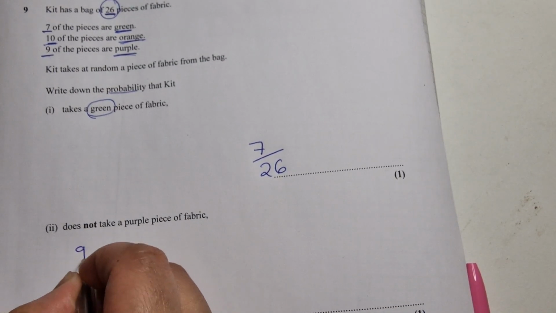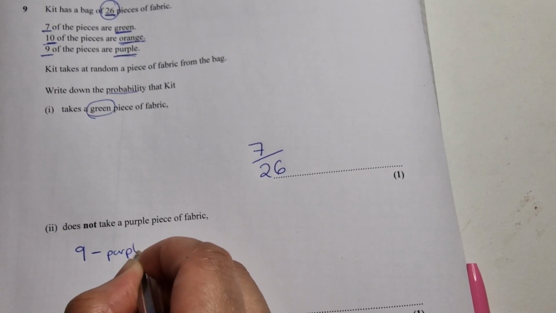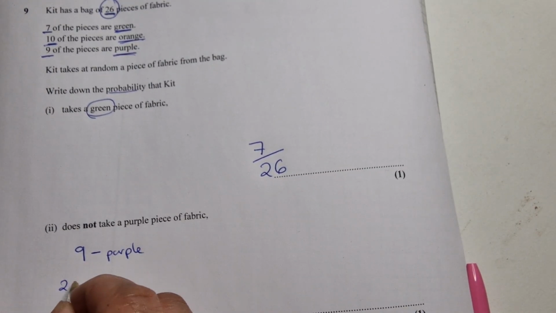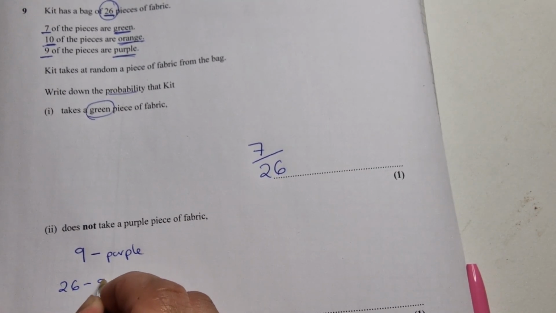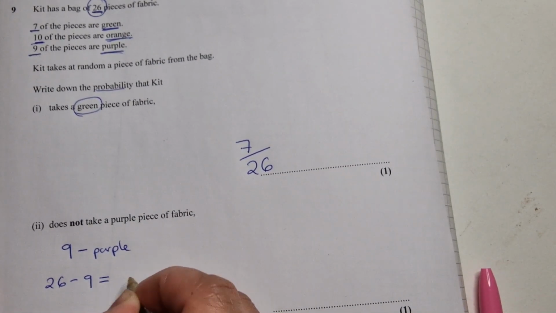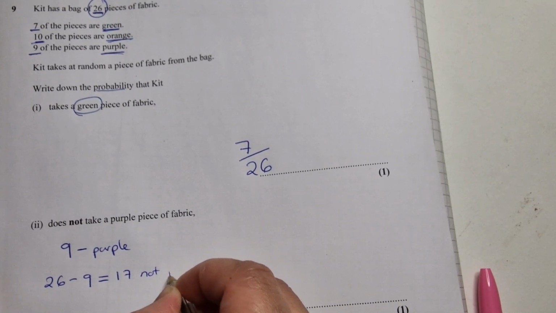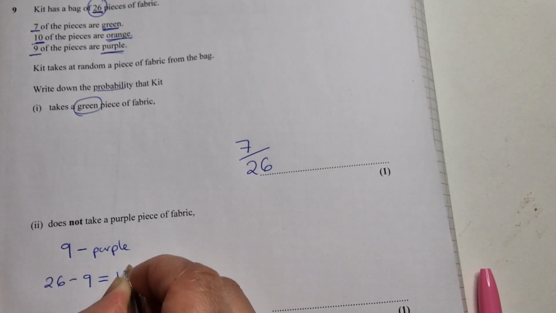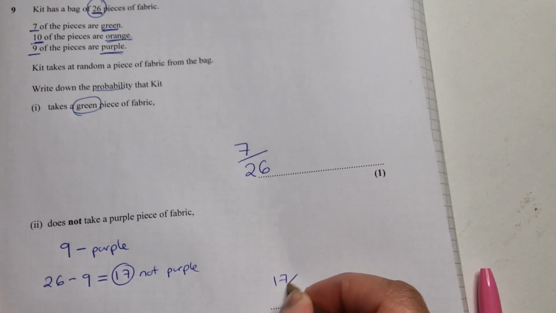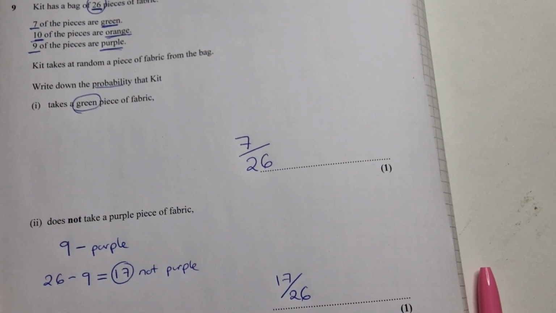Now there are 9 fabrics that are purple. And if I do 26 take away 9, that's equal to 17. 17 pieces of fabric that are not purple. So that's 17 out of 26 pieces of fabric altogether.